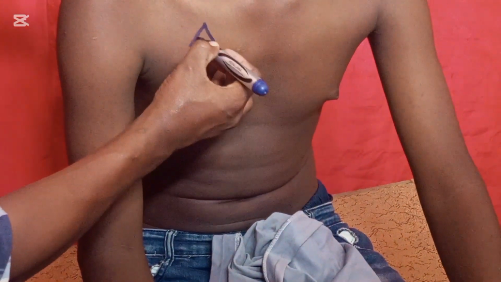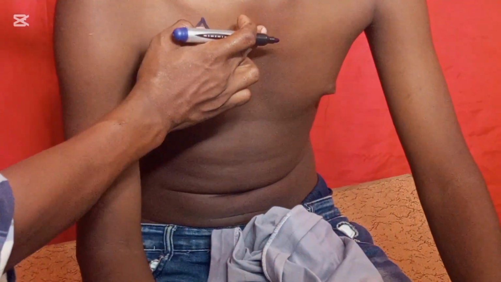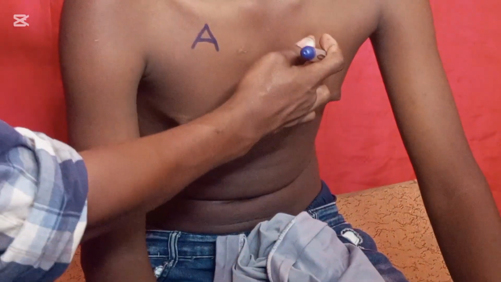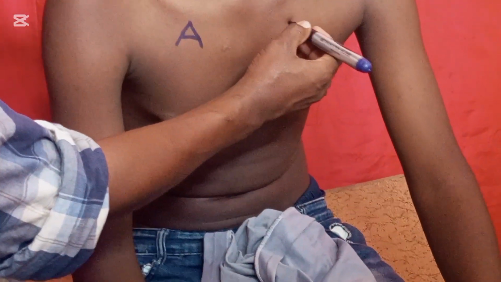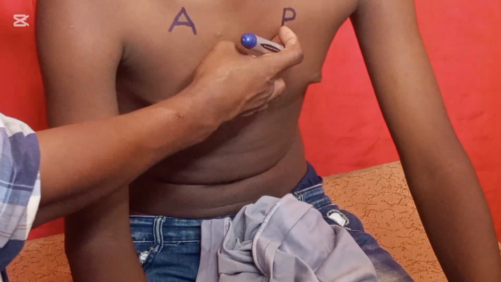Here is the aortic valve. Then we move directly into the second intercostal space on the left side of the sternum. This is where we find the pulmonic valve.